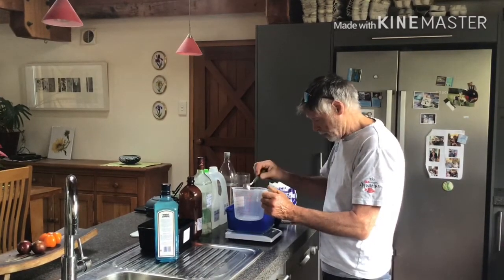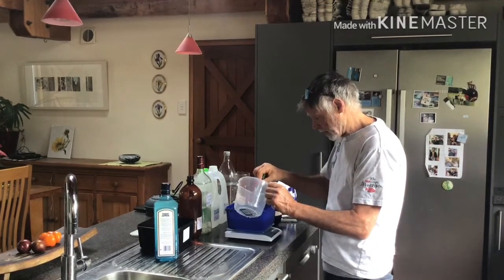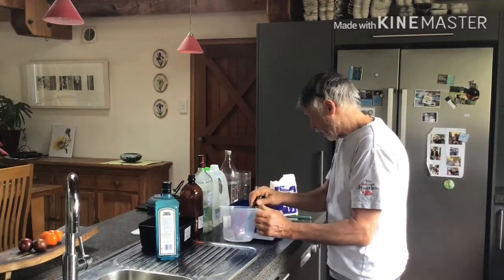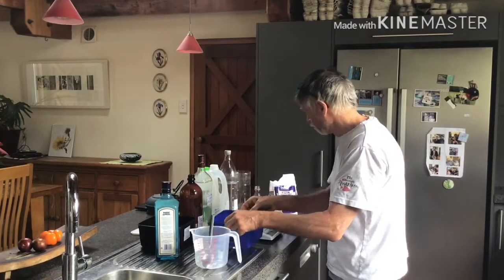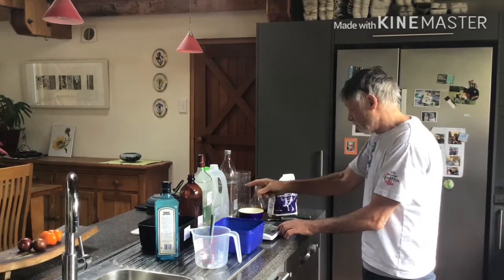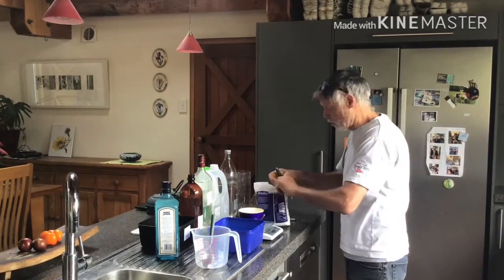Okay, we've got our 1,000 mils, exactly, our 1 litre, and we're going to measure into it, in this case, 5 grams of salt to make our 5 parts per thousand mix.